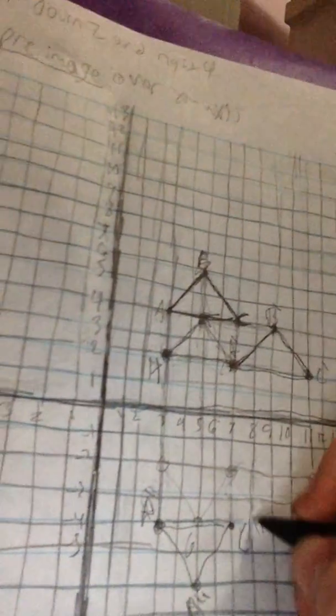y-axis here. So you could do that, and let's see, I'm going to label this A double prime, sorry, B double prime, and C double prime. Alright, and there's my finished triangle. So I could have done it this way, or I could use this formula over here.